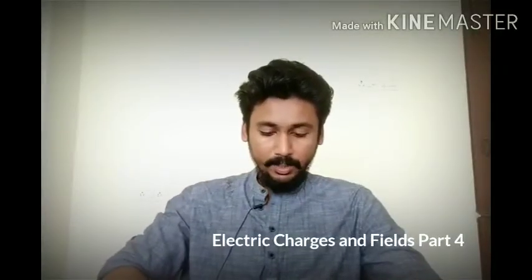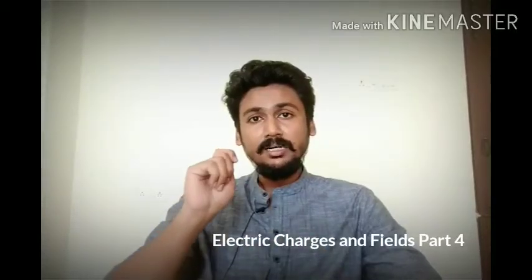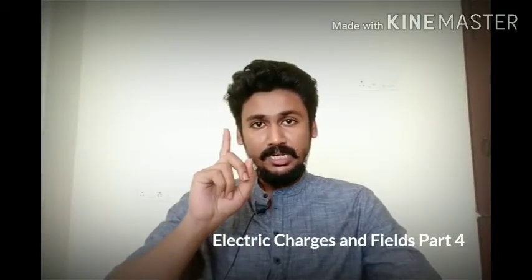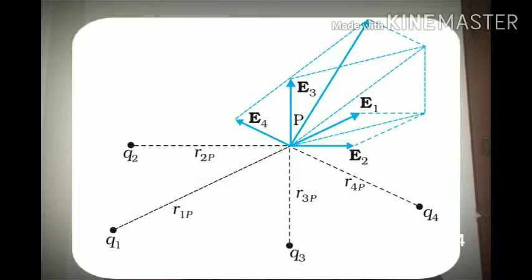Now we'll talk about electric field due to a system of charges. You will be seeing a diagram in front of you. Don't get confused, it looks confusing, but it's a very, very simple diagram. What you are seeing in front of you, we have got 4 charges: Q1, Q2, Q3 and Q4. I think you are able to see them. And there is a point P. So we want to find out the electric field at point P because of these 4 charges.